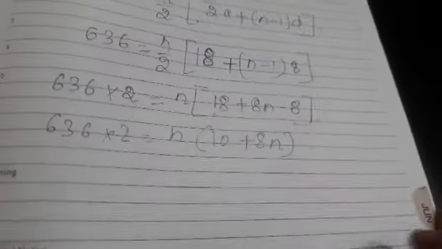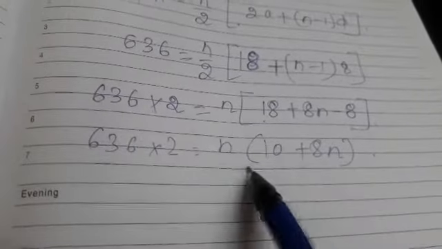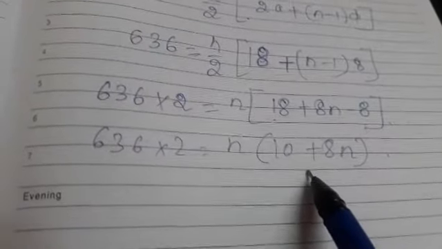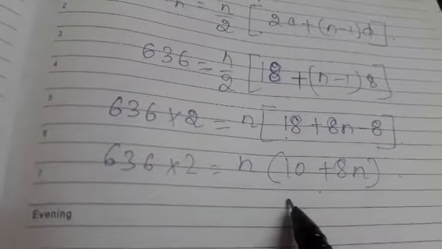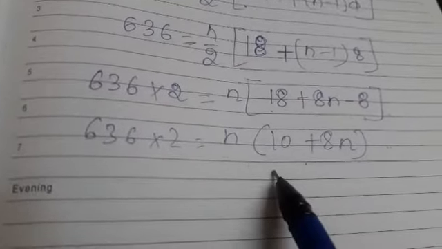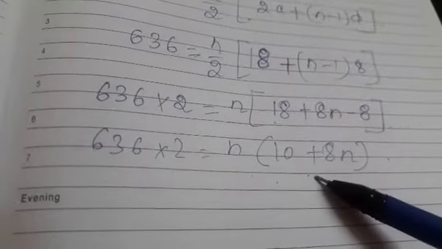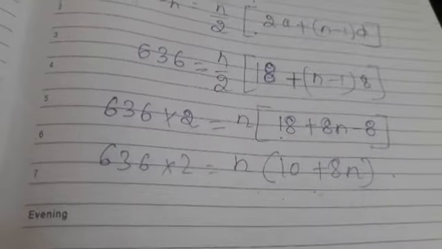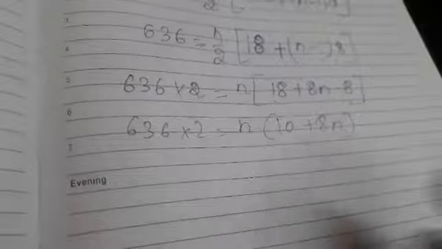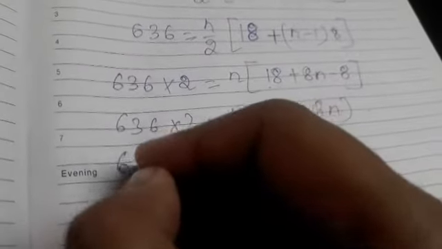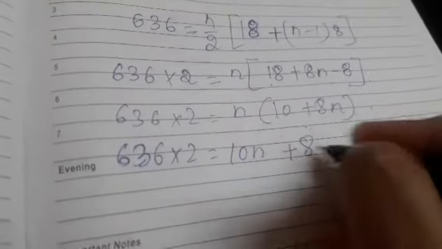Okay. Now children, as you can see that if I multiply n over here in these terms, I will get a quadratic equation. And you know how to solve a quadratic equation, either by splitting the middle term method or by the formula method. After that you will get the answer for n. Okay, so let's do it. If I multiply here 636 into 2, just wait, I am not multiplying now. It will be 10n plus 8n square.